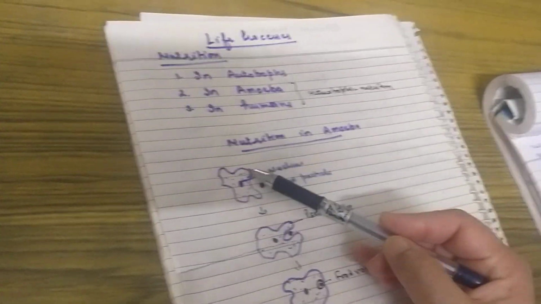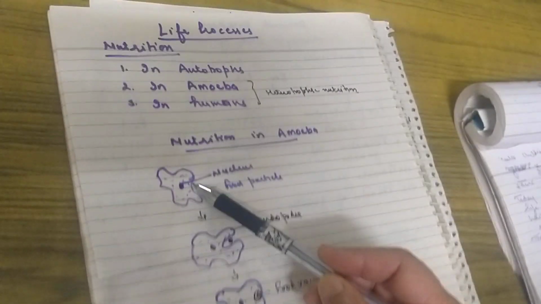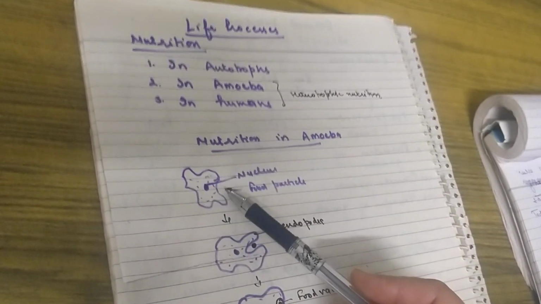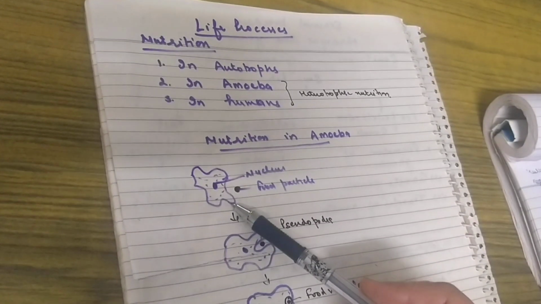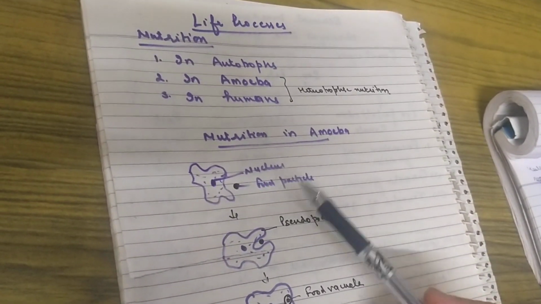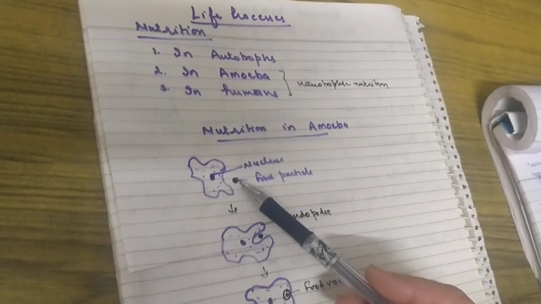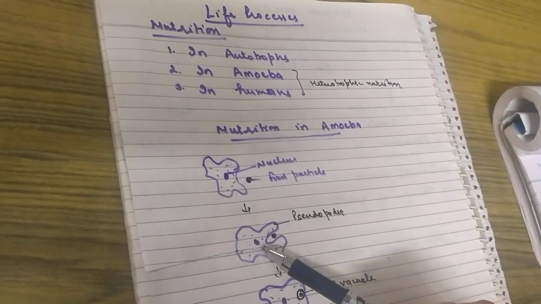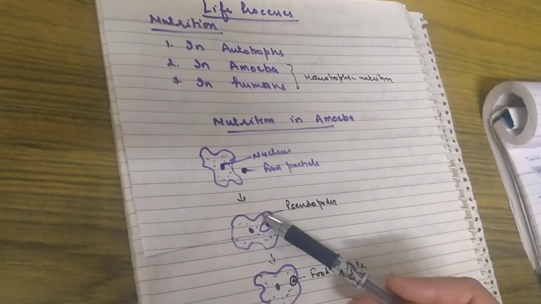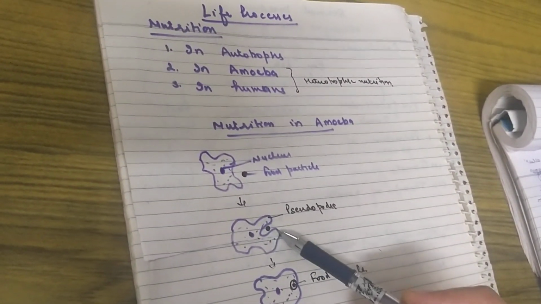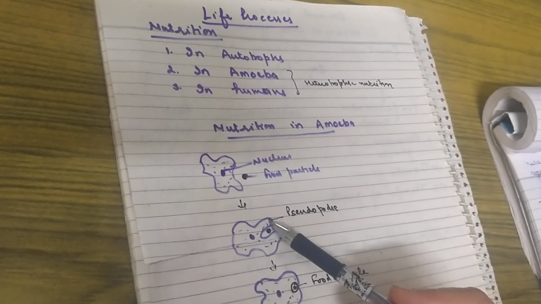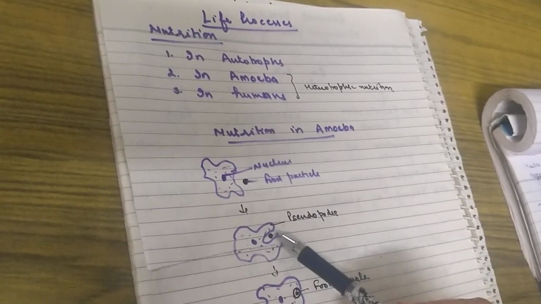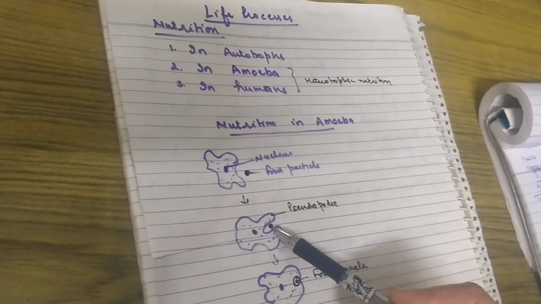Nutrition in amoeba. Amoeba has an irregular body. It can absorb food particles from its entire surface. There are no specialized organelles or organs. Now here the food particle is there. Amoeba forms extensions of the body towards the food particles. These extensions are called pseudopodia. Pseudo means false, podia means feet. False feet are formed towards the food particle.